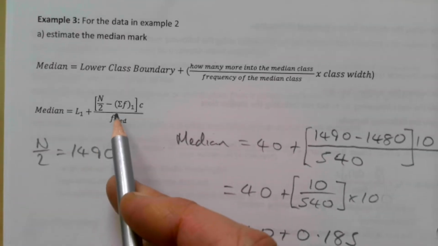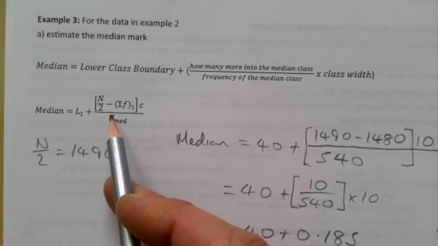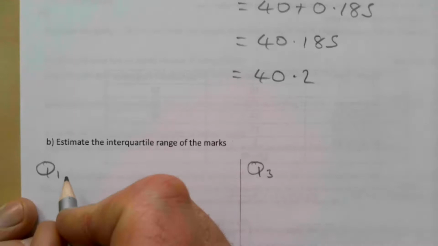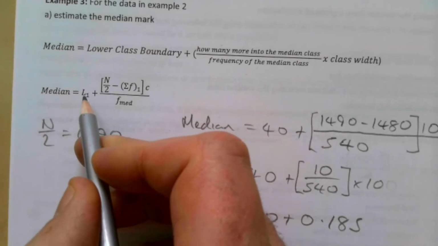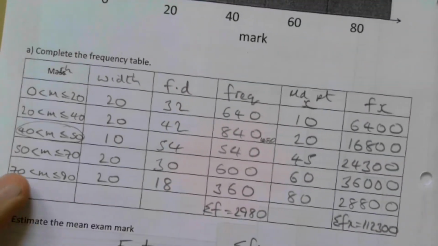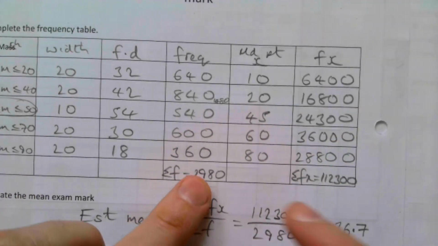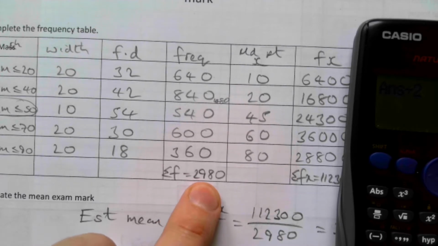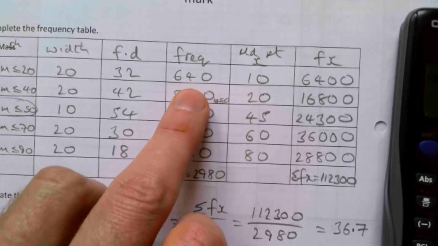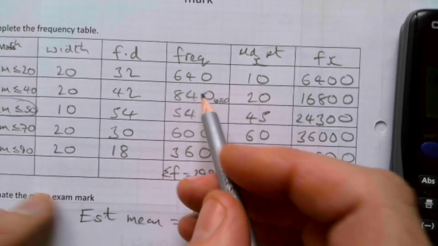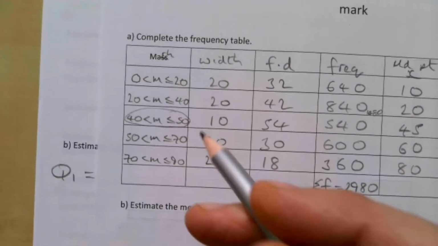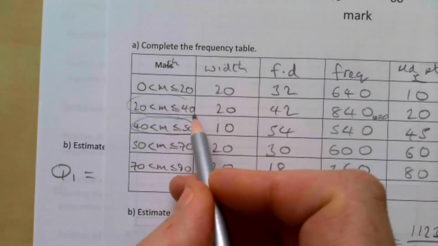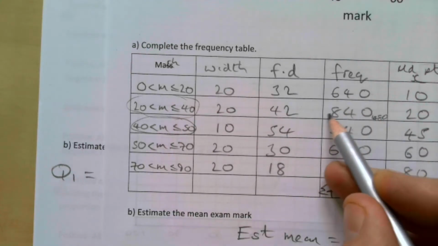And remember, we were using this formula here. So Q1 is going to be our L1. This was the information we had here, and once we divided that by 2, what I'm doing is dividing this by 4 to find my first quartile. So I'm looking for the 745th number, and so it's going to be in this group here. The first quartile is going to be in this group here, because that would be 640 plus another 105.